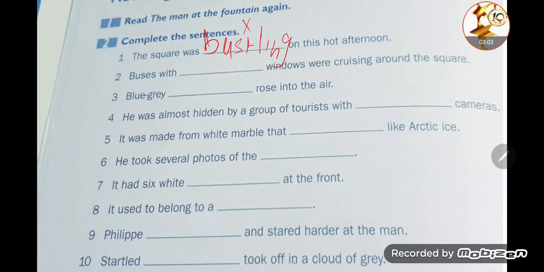2. Buses with blank windows were cruising around the square. الbuses with the windows were cruising around the square يعني كانت roaming تتجول. شو هي ايش الادجكتيف اللي وصفت لي الويندوز of the buses اللي هي طبعا dusty. Okay, so number 2, dusty.